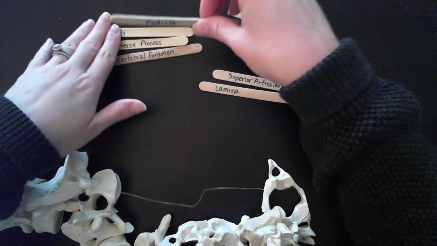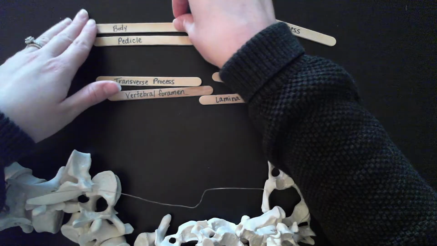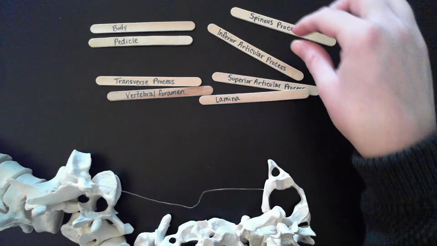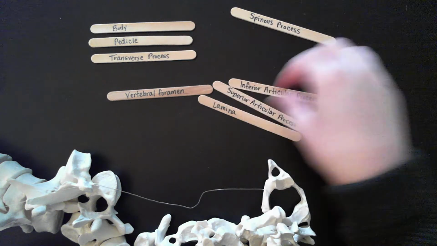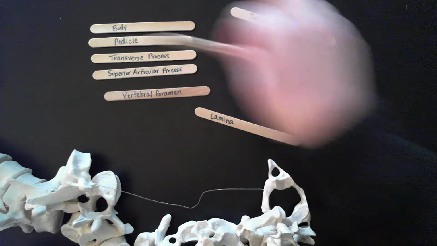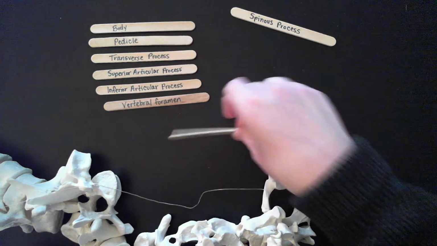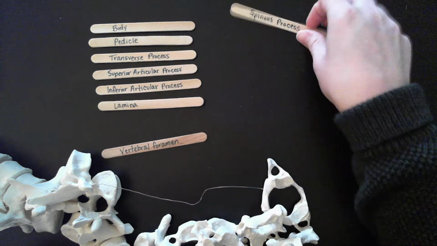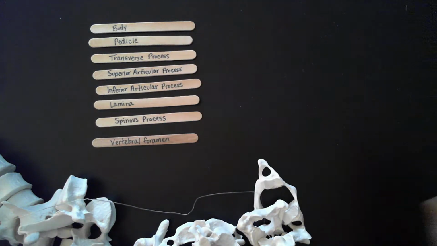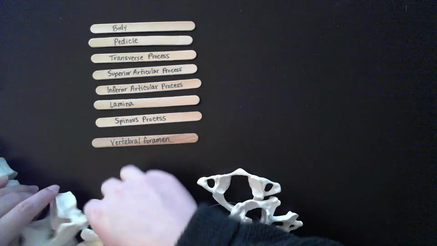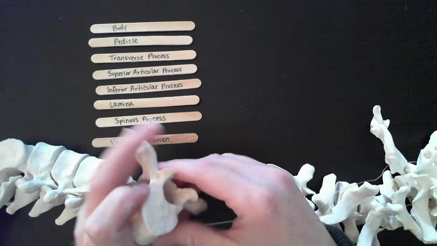And I'm going to put them in an order that I think kind of flows together. Okay. So I'm just going to pick just a random thoracic vertebrae.